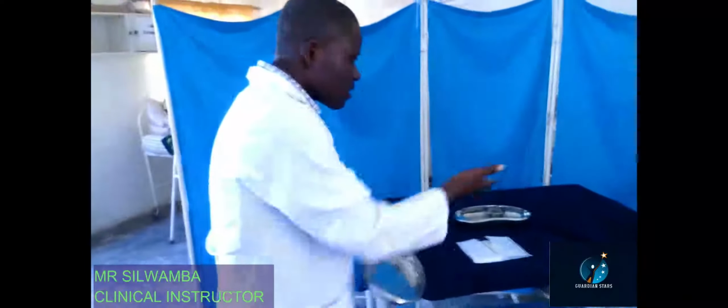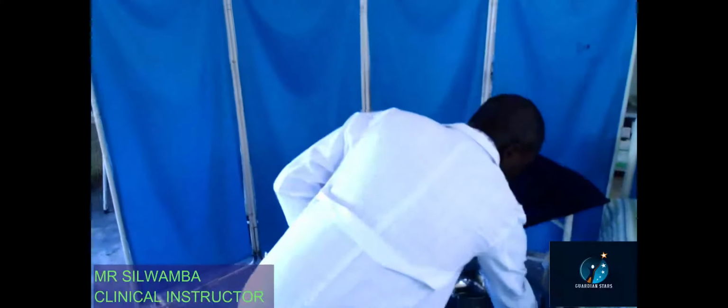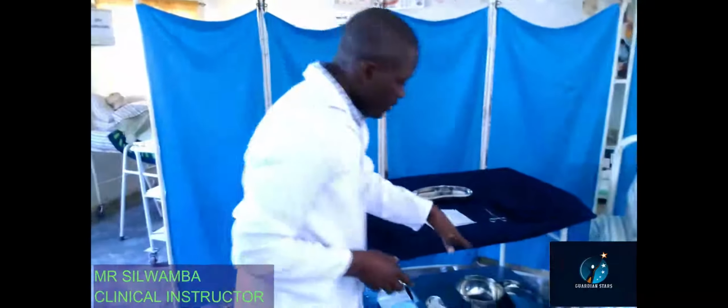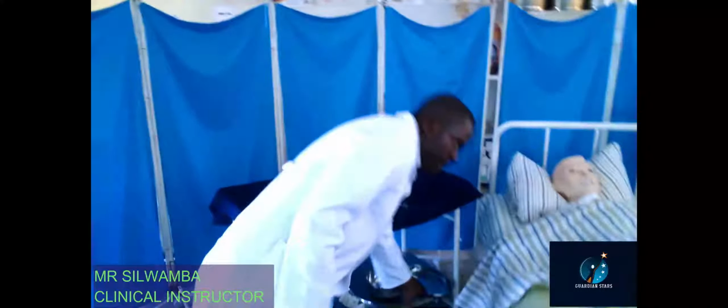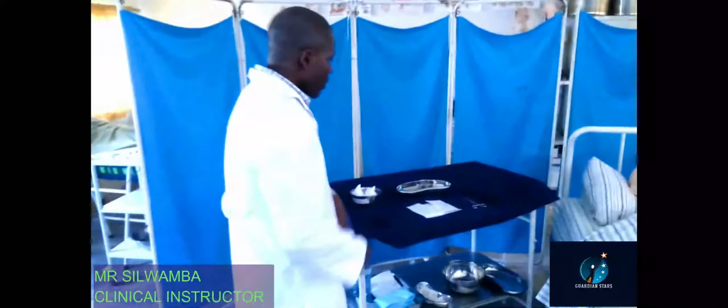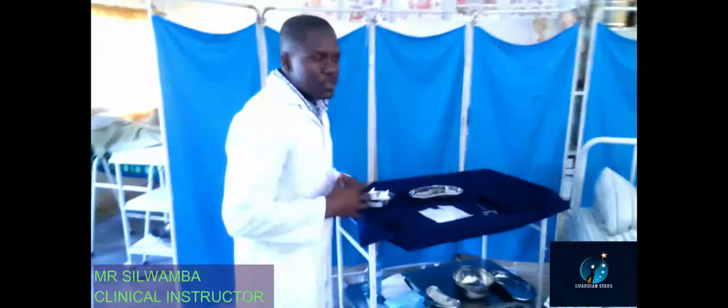Then we have the bowl. This bowl receives the drapes or the hand towels after use. We have a big receiver. This big receiver is for discarding the swabs and the gloves after use. No need of discarding your gloves or your swabs on the floor. You just discard them in this big receiver. So this is our setup and we are ready to go.